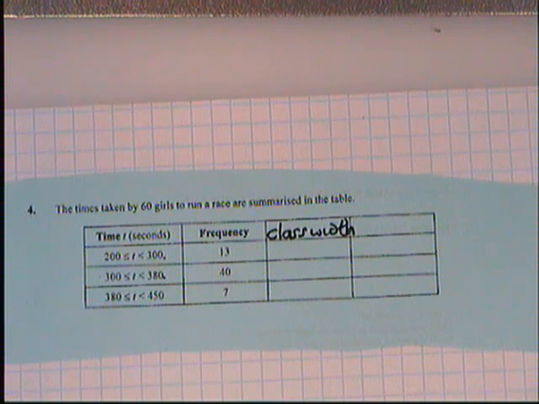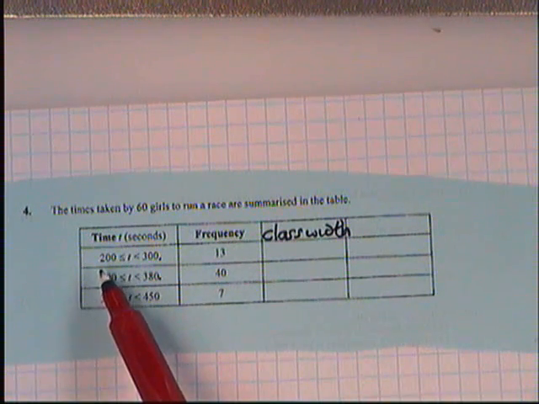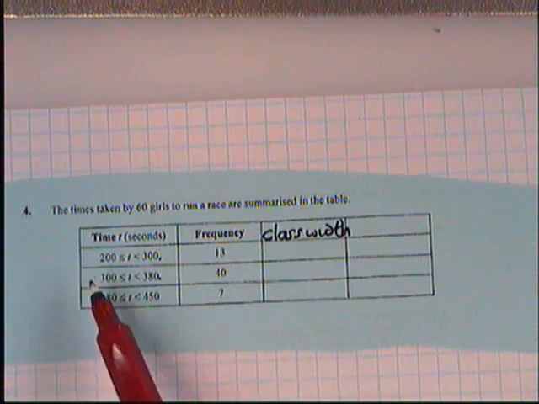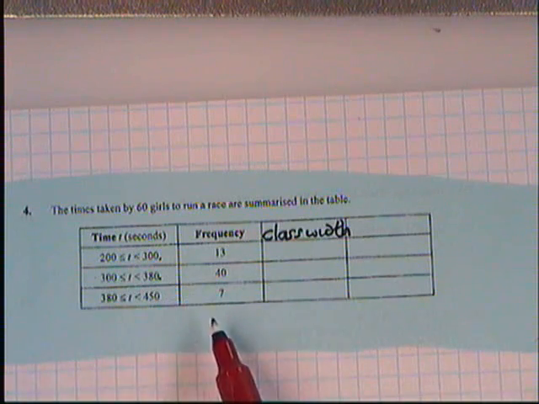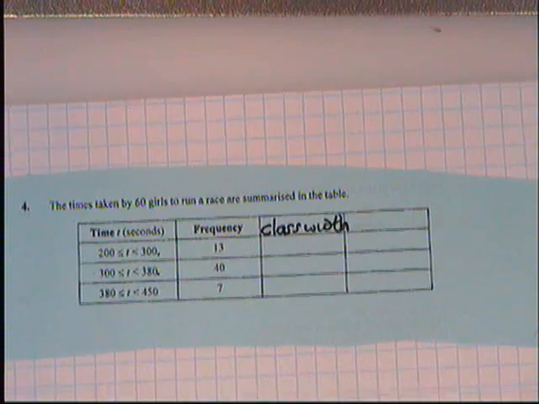Okay, we're going to do a question on frequency density. This is question 4, and the question concerns 60 girls who have run a race. 13 girls have taken between 200 and 300 seconds to run the race. 40 girls have taken between 300 and 380 seconds, and 7 girls have taken between 380 and 450 seconds. The question says, draw a histogram to represent the times taken by the girls.